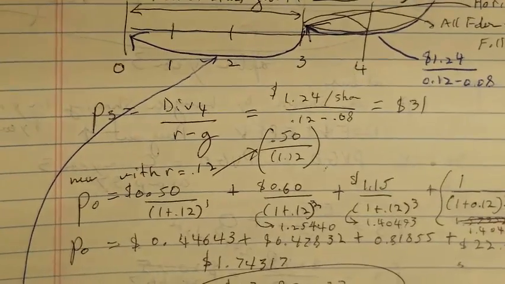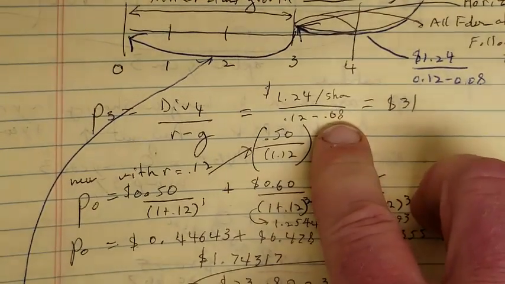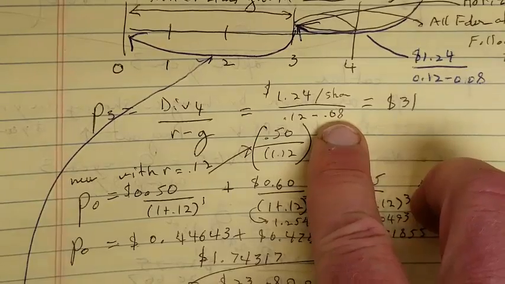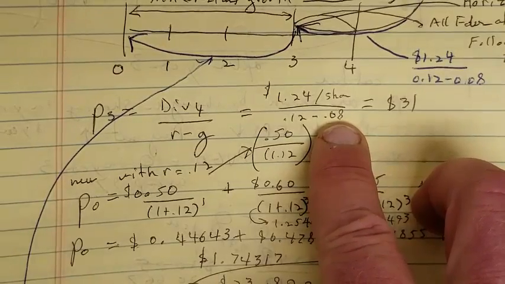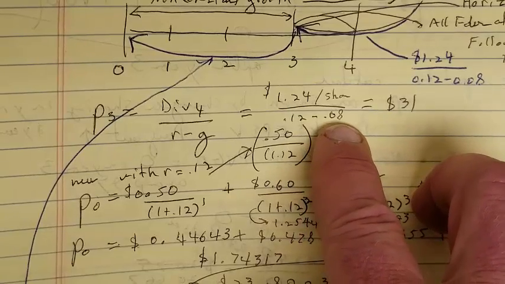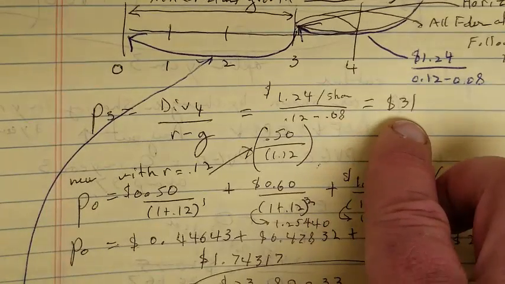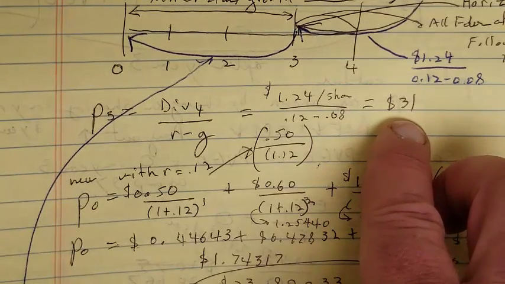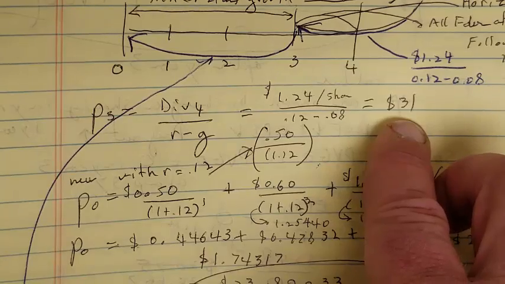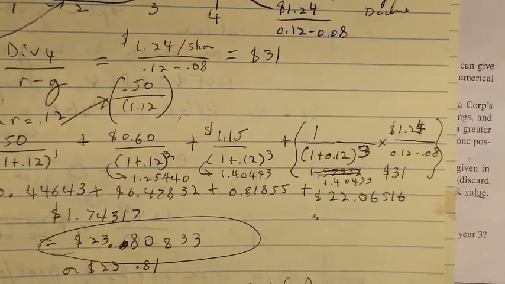And that should give us about 1.24 per share over 12% minus a growth rate of 0.08, because between year 3 and year 4, that's where it starts to level out and thereafter. So I end up with the horizon price, which I discount back, right? And that's all right here.